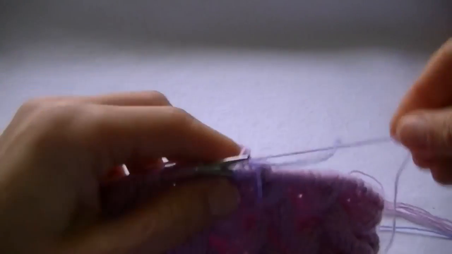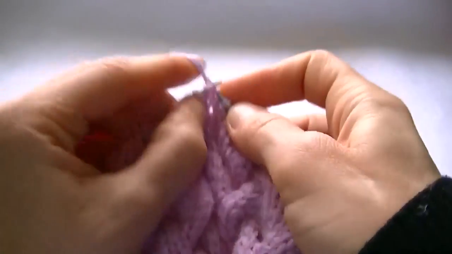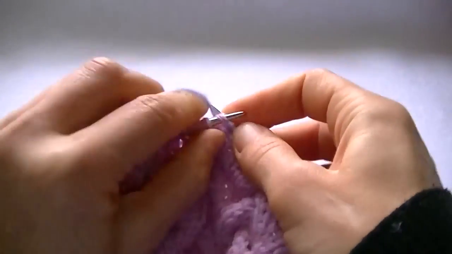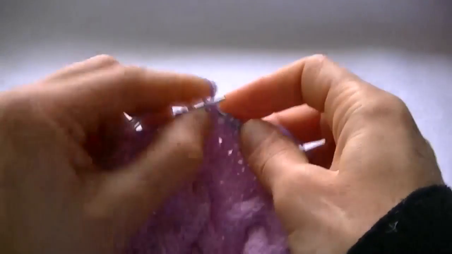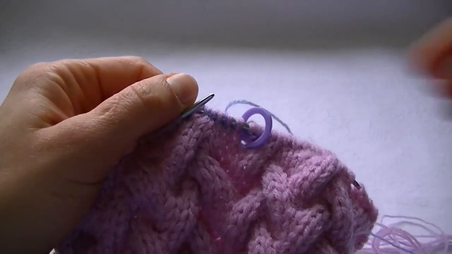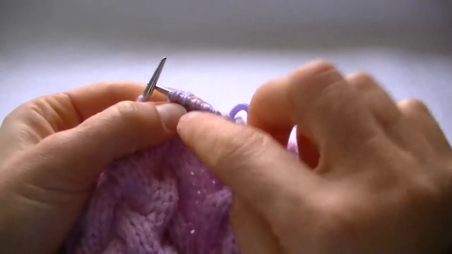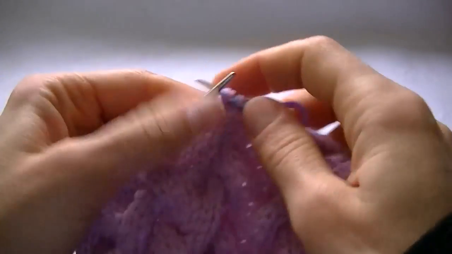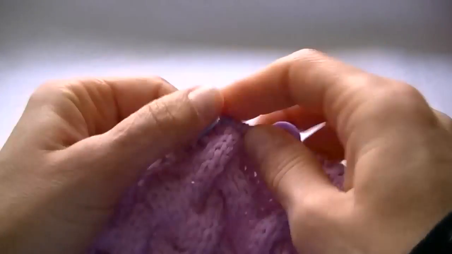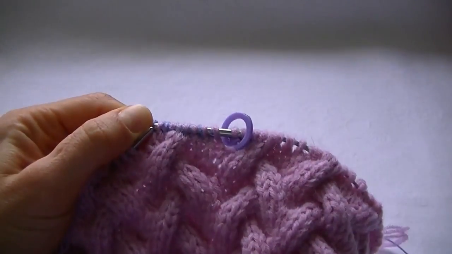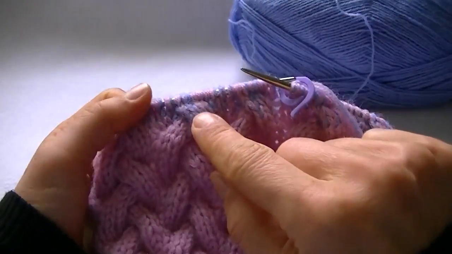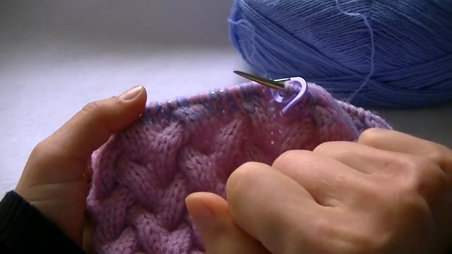Here leave 1 thread. Continue knitting with 4 threads, 3 pink ones and 1 blue. Knit like that 4 rows, and in the 5th row you'll again change the thread. Continue knitting like that, and then change the thread step by step. I knitted 4 rows. Now we are to change 1 more thread in the 5th row.